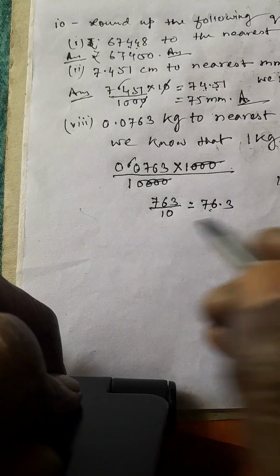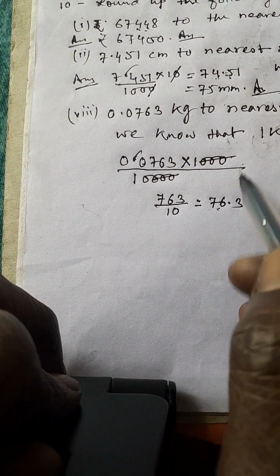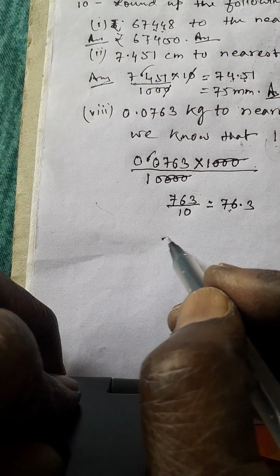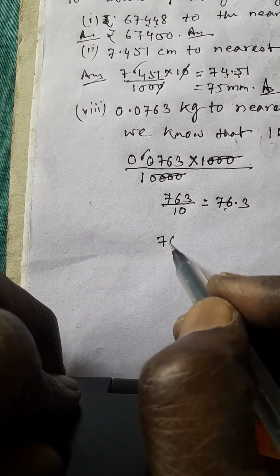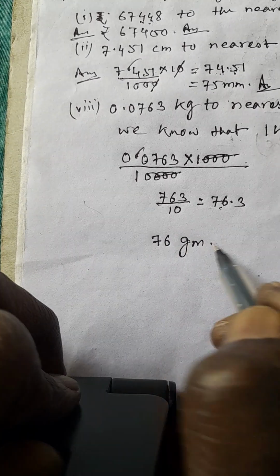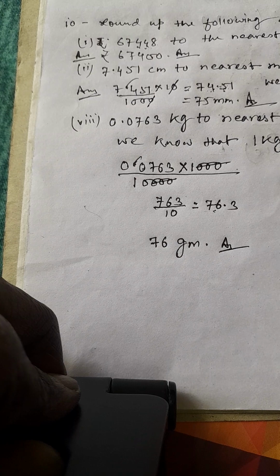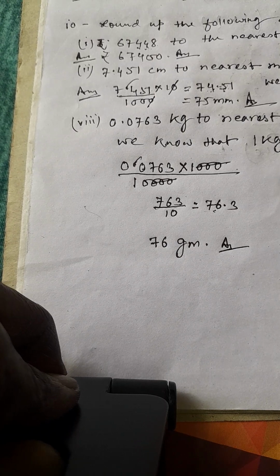We have converted this number into gram, so 76 grams is the answer. Okay, so in this way we have to do all the sums.